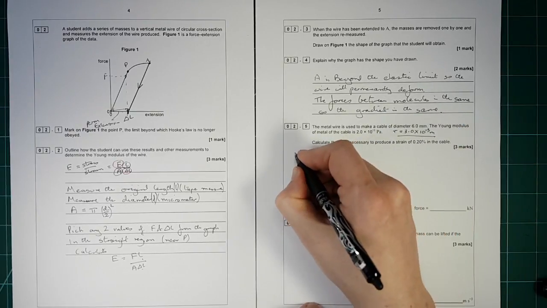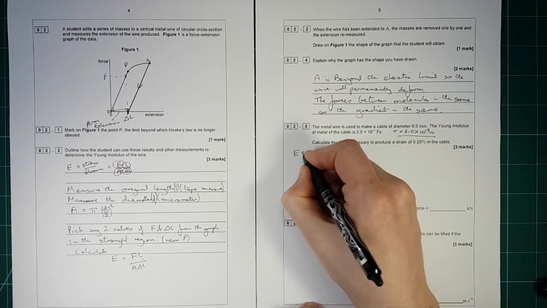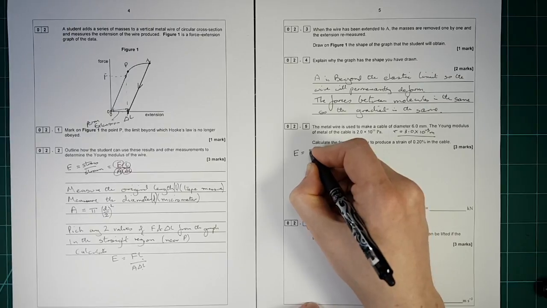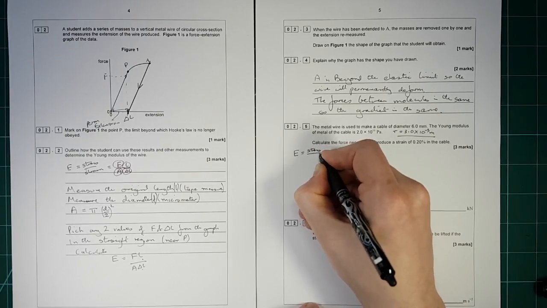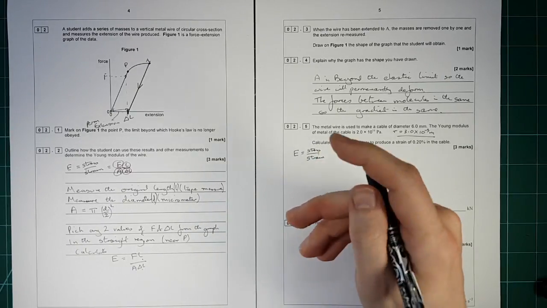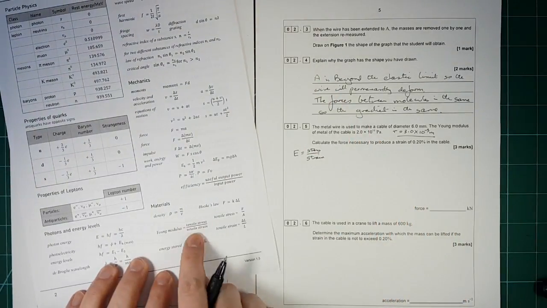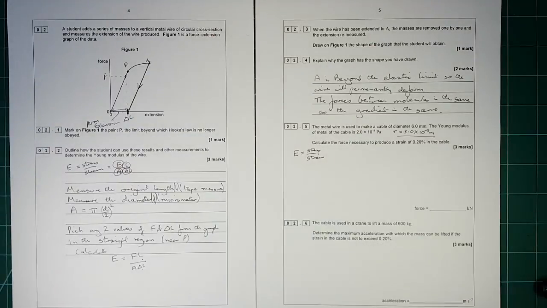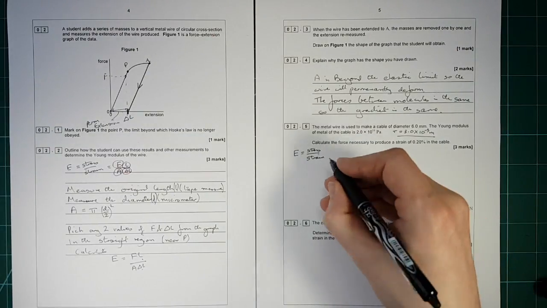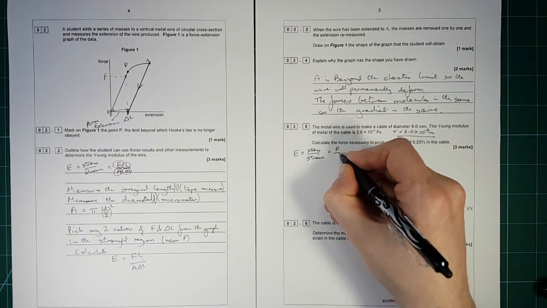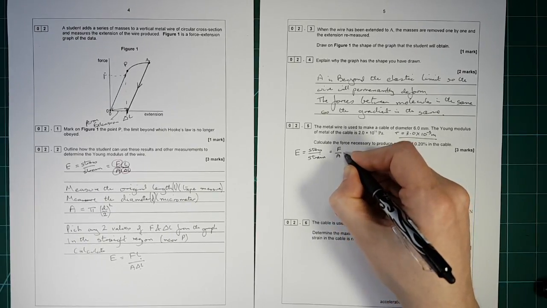Well, the Young's modulus is equal to the stress divided by the strain. So once again, that's the same law that we used last time. This one here. So the stress is the force divided by the area and the strain.